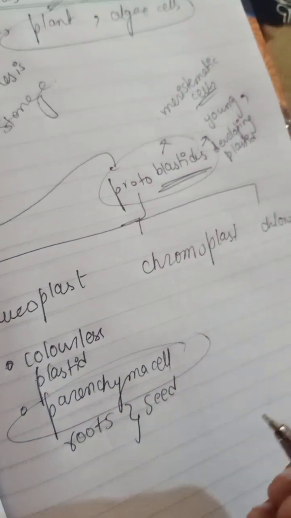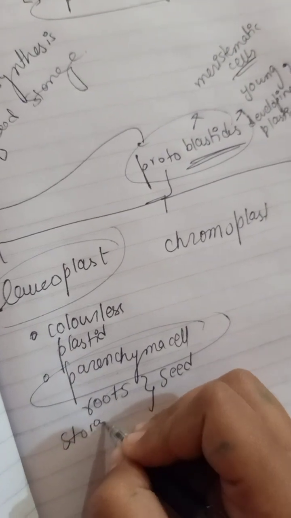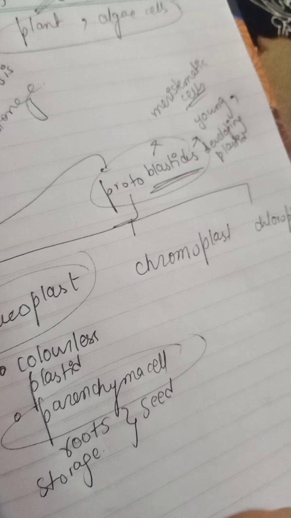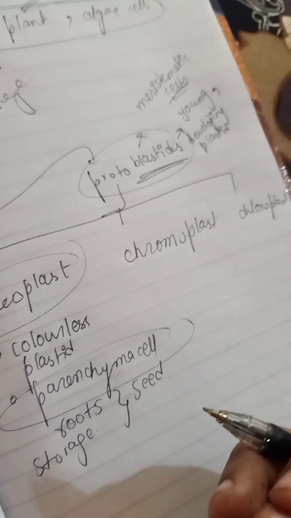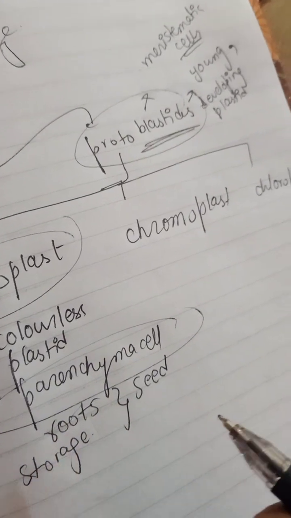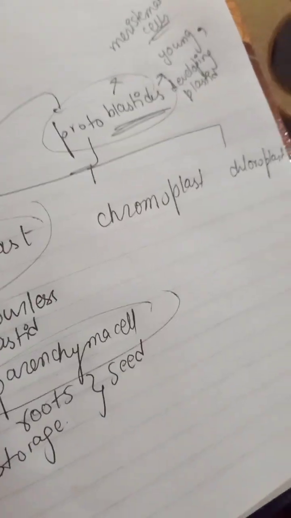As well as that, they also act as storage. They also work in food storage, and they basically store different substances. Leucoplasts are classified into different plastids.